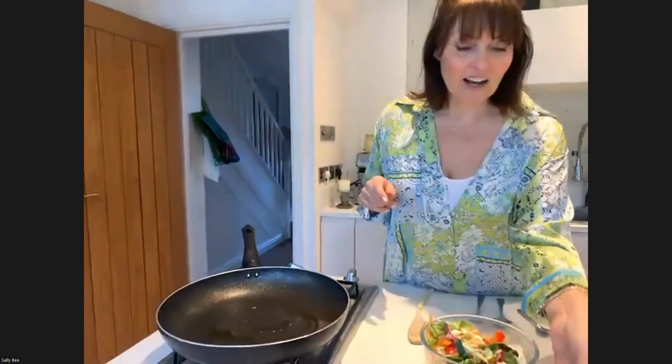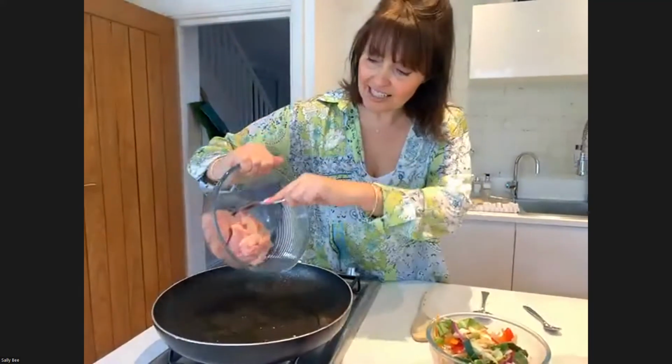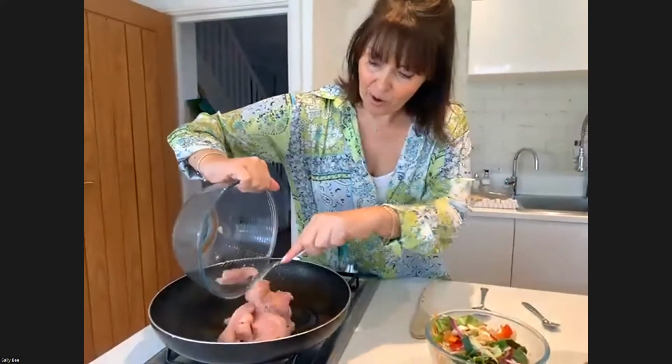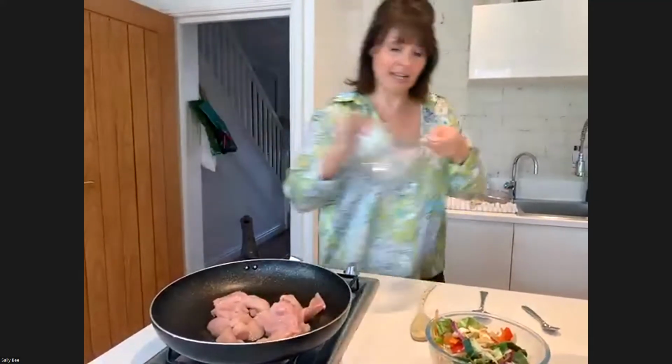Now into here, I've got my chicken breast portion, so there's no fat on this whatsoever, and this is just cut into strips. So let me pop that in there, and that's going to start to sizzle away in a minute.